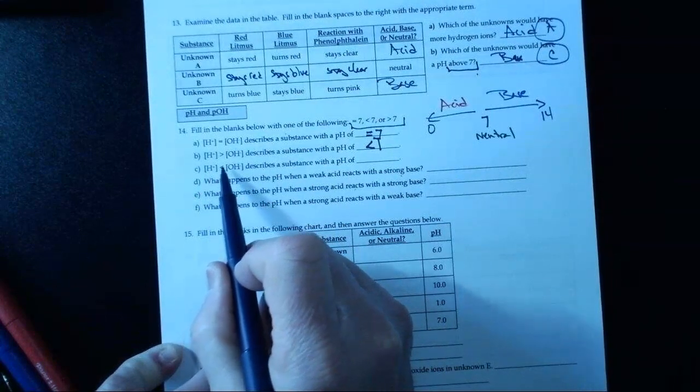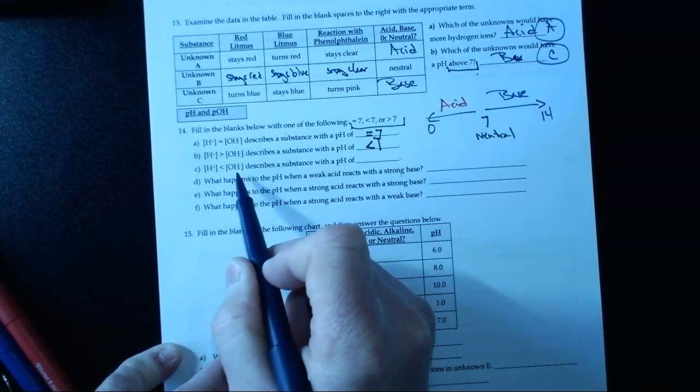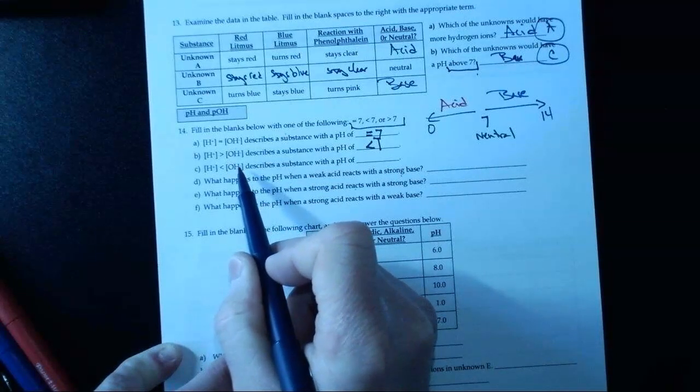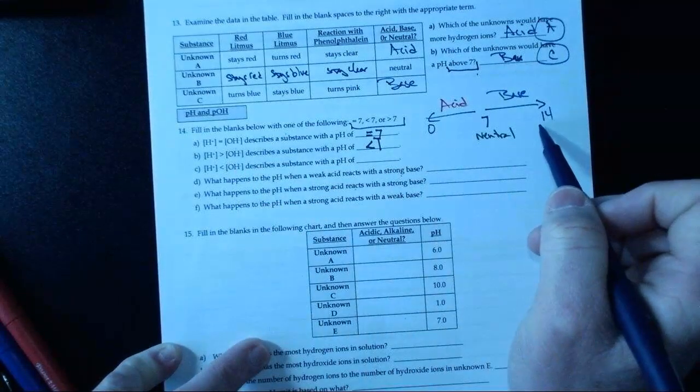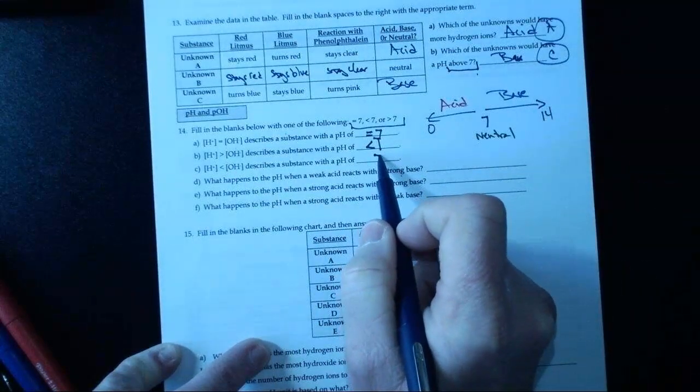If our hydrogen ions are less than hydroxide ions, that means you've got a higher abundance of hydroxide. A high abundance of hydroxide means base. If you look over here, anything greater than 7 is a base. So this would be greater than 7.